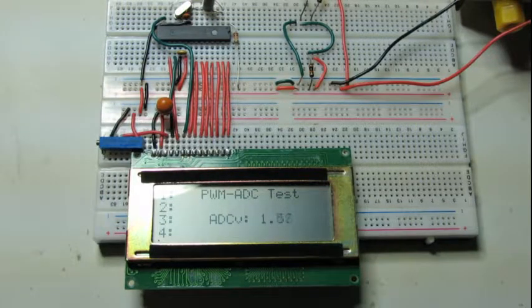Okay. Well, at least it works. We know we can program a PIC. We know we can get the PWM working. And we know we can get the analog to digital converter measurements working. Kinda, maybe. Okay, not too bad.